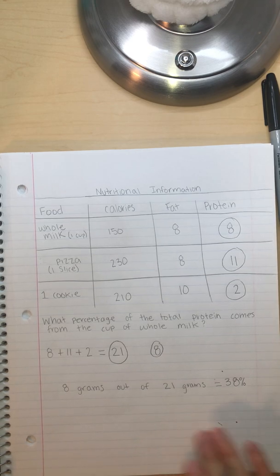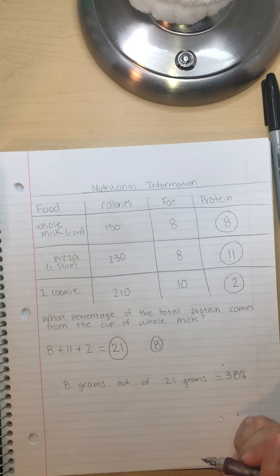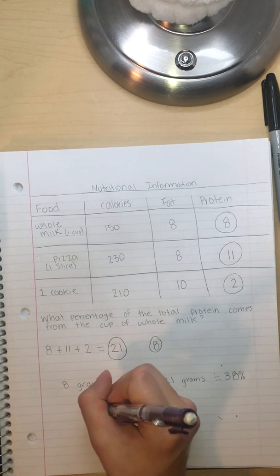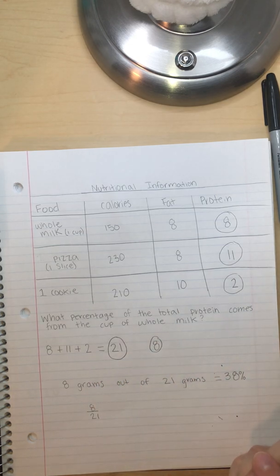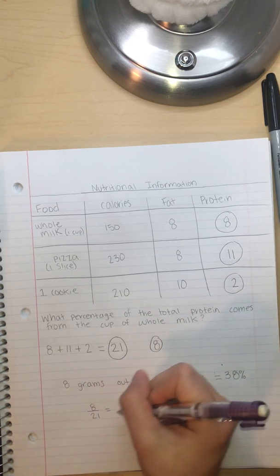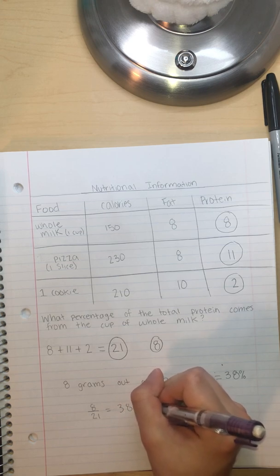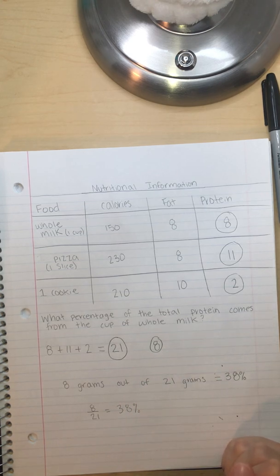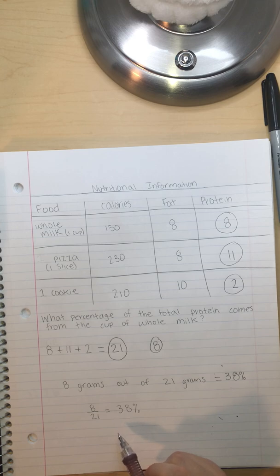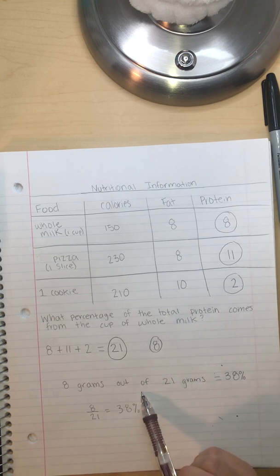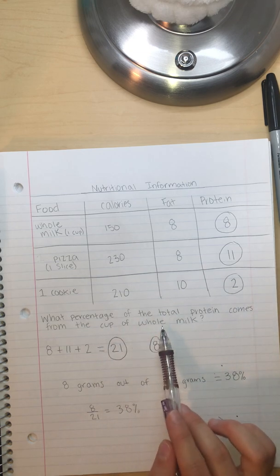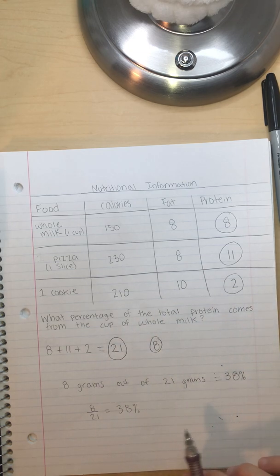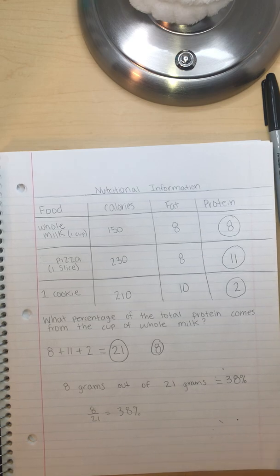Okay, that's okay. I used division. So I did 8 divided by 21 is equal to 38%. And I did use a calculator, and that's okay. But that is basically how you would find the percentage of the total protein that came from the whole cup of milk, which is 38%.